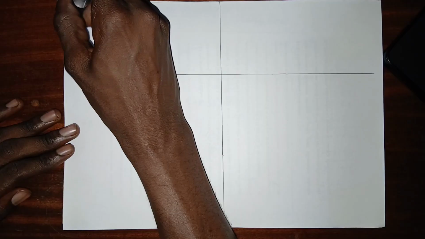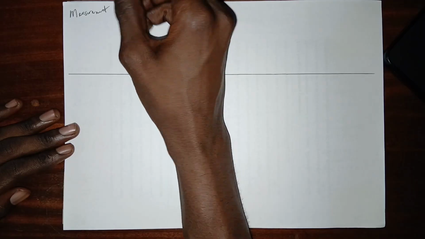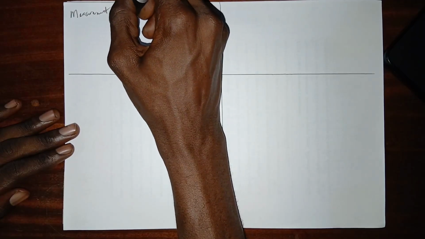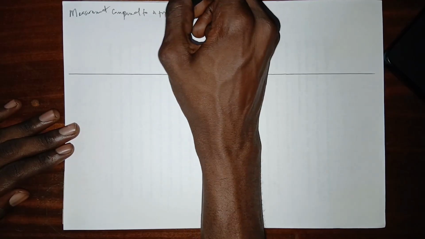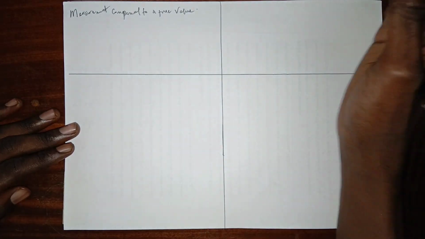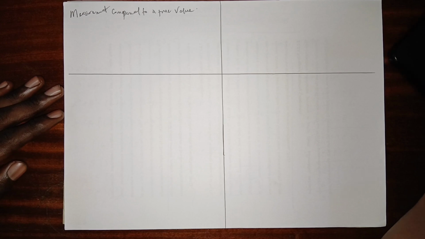In this video, we're looking at percentage errors. What are percentage errors? Percentage errors are measurements. You measure something, and the measurement is compared to a true value. That is, you have the actual measurement of a thing, then compare it to the actual value in percentage format, like percentage error.